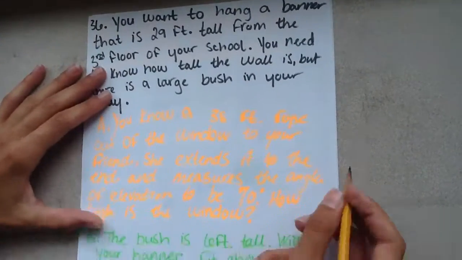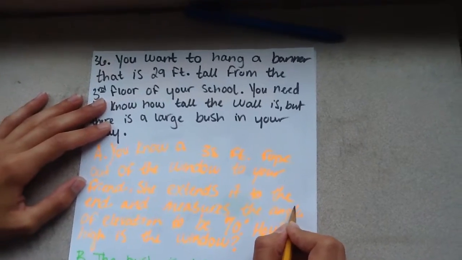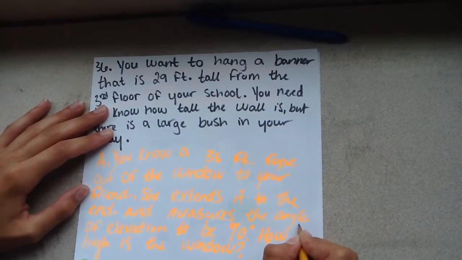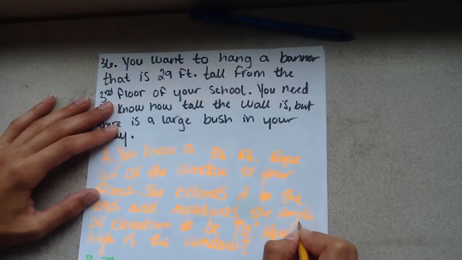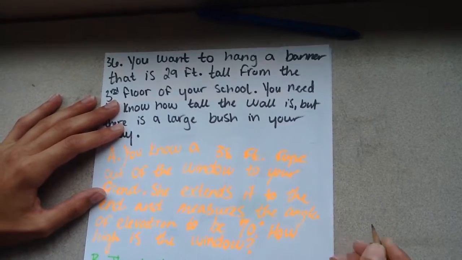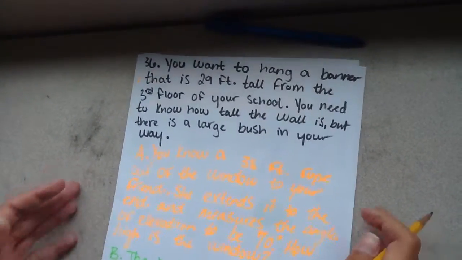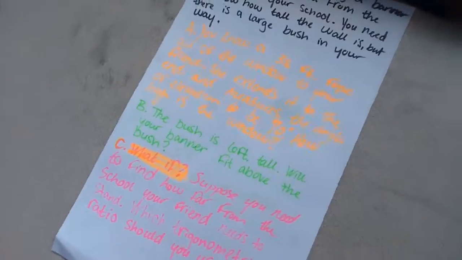She's pulling it, right? So she's extending it to the end, and its angle of elevation is 70 degrees. So we have to find, from this, how high the window is.